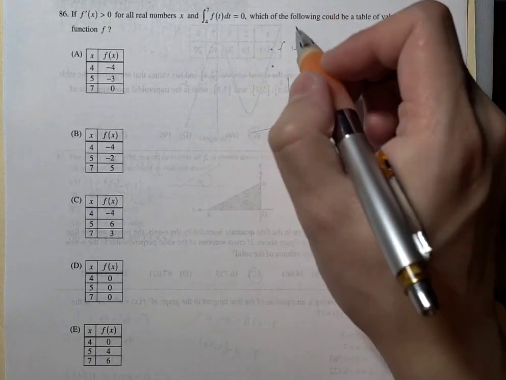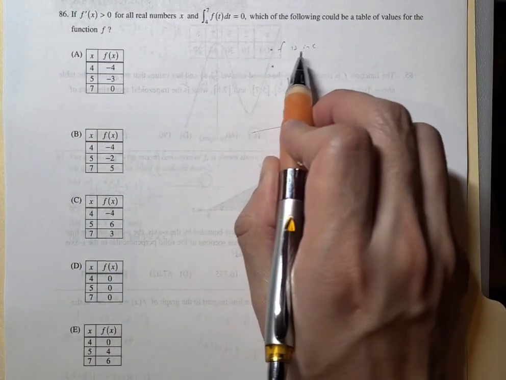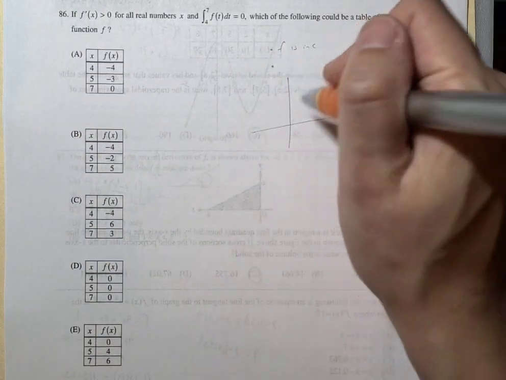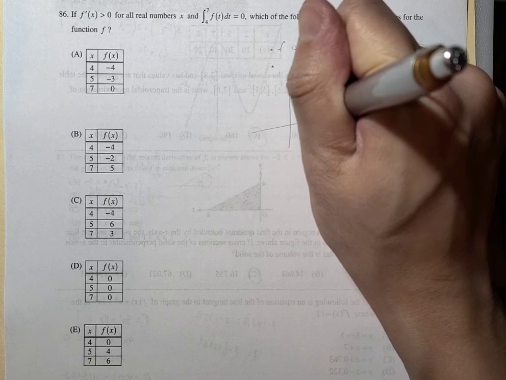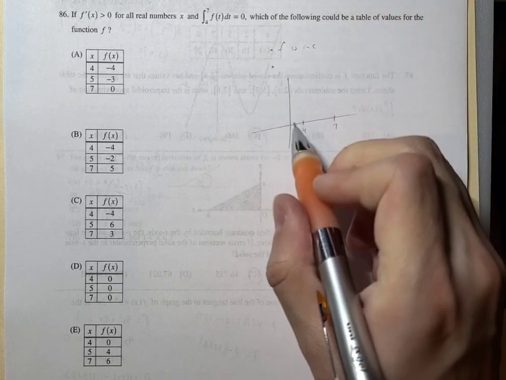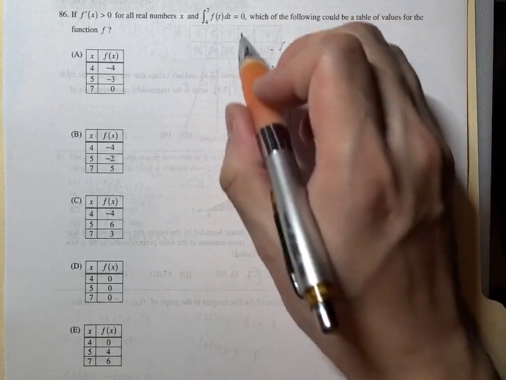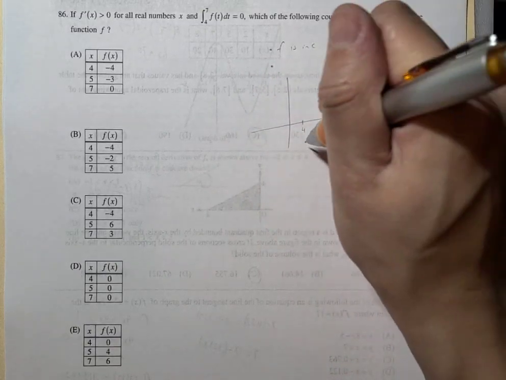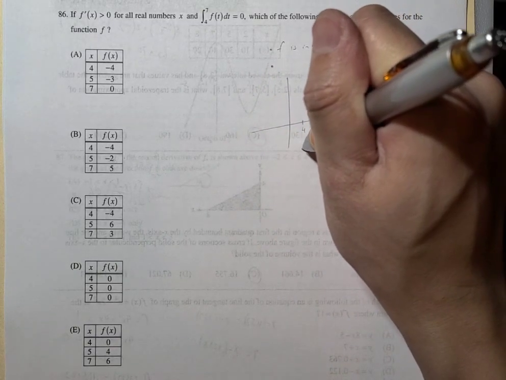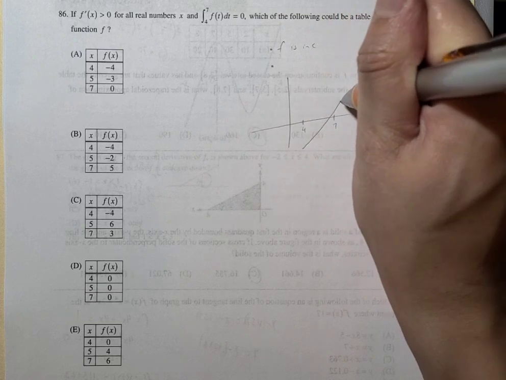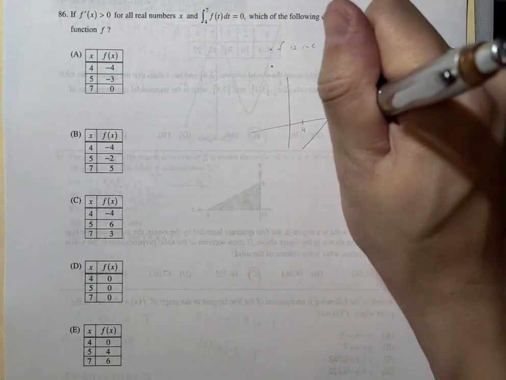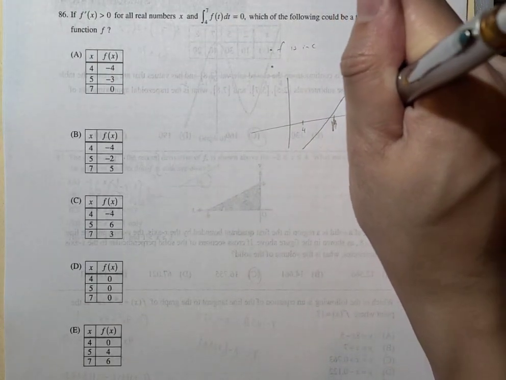Since f has to be increasing and the net area has to be 0, some of the function f has to be negative, and then at some point it becomes positive. This is not drawn to scale at all, so let me move the 7 over here.